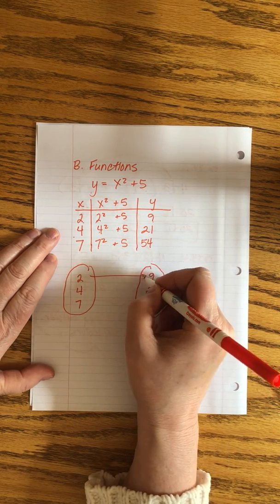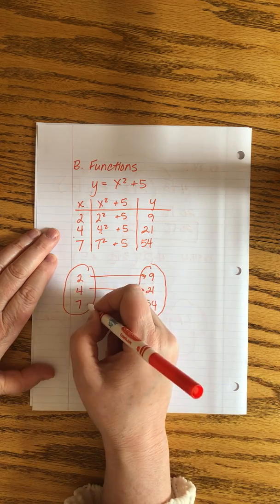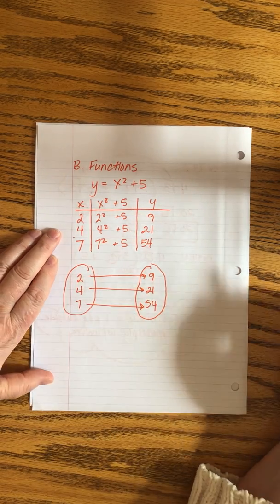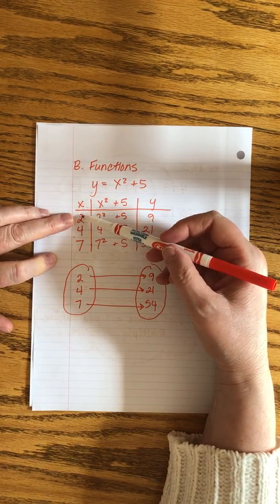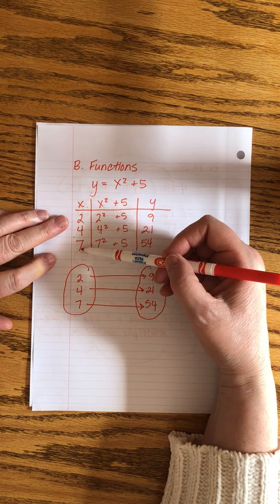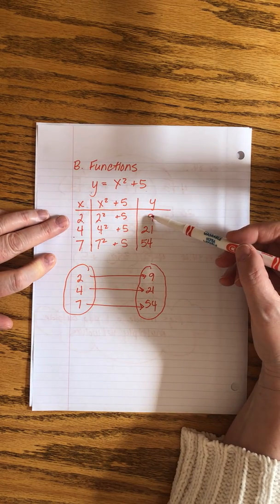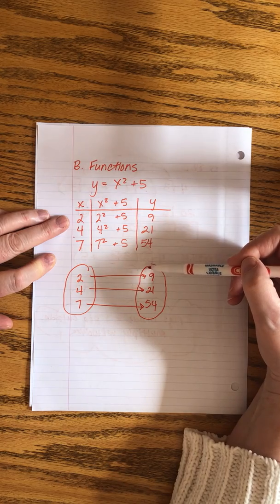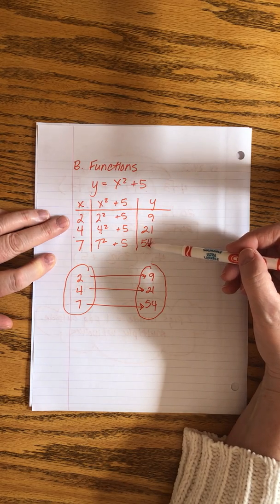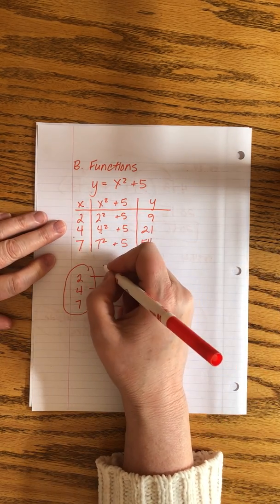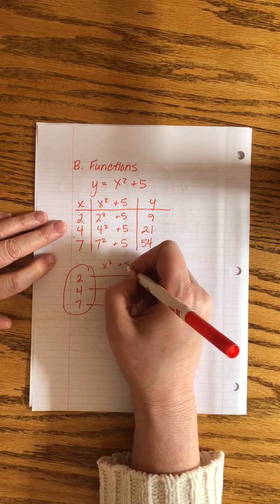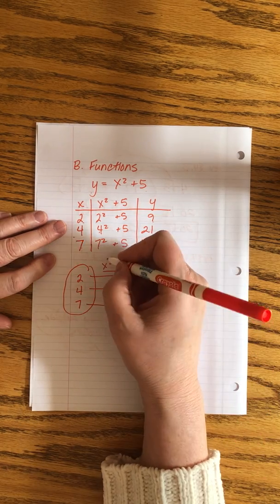There's different ways to portray this. This is one way of mapping this function, because we say that for every input, every x value, we calculated a specific corresponding value. And we might even write over this x squared plus 5. And that is the function.